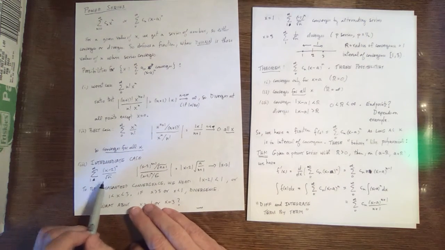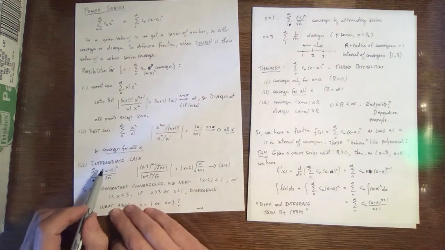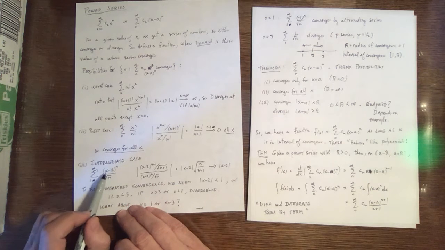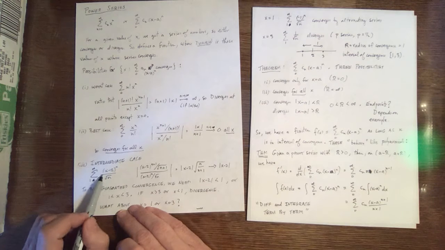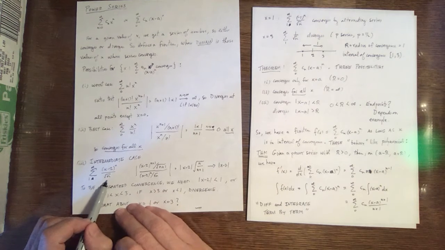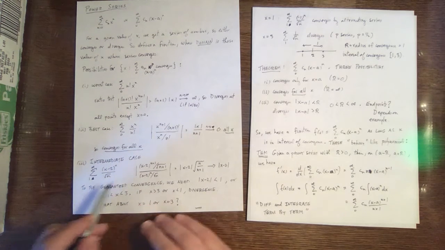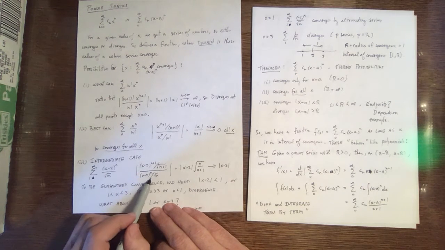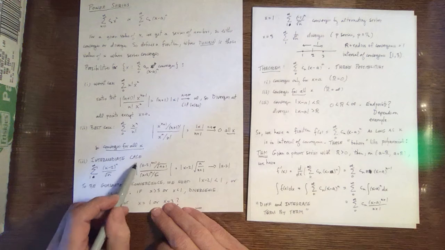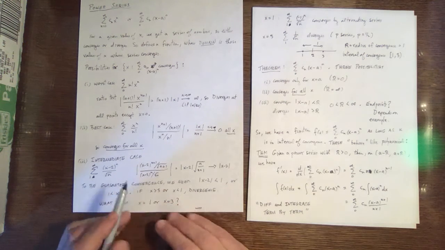For instance, look at this example. So this is a power series expanded about the number 2. Powers of x minus 2. And then they'll all be divided by square root of n. So again, the ratio test. N plus first term, nth term, absolute value of the ratio.